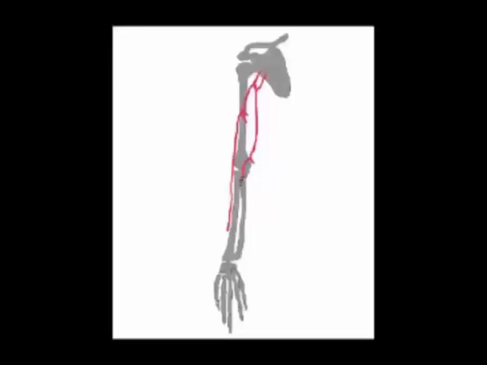Now, all of the anterior forearm flexor muscles are provided by the median nerve except two. The two exceptions which we need to remember are the ulnar flexor of the wrist, flexor carpi ulnaris, and the deep flexor of the fingers, flexor digitorum profundus, the ulnar side of that, which is also supplied by the ulnar nerve. So these muscles are both on the ulnar side, the medial side of the forearm.